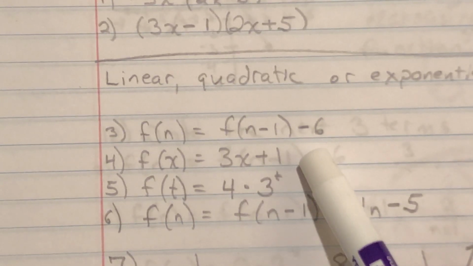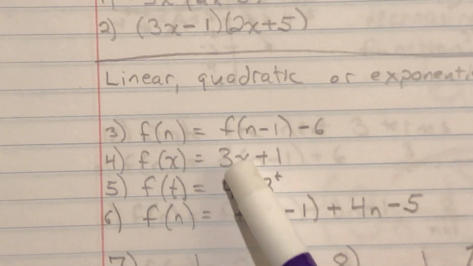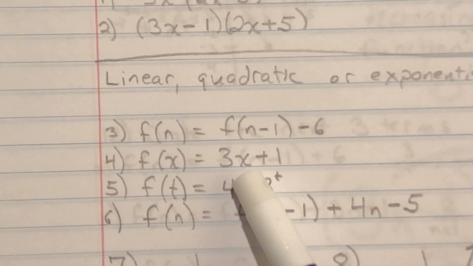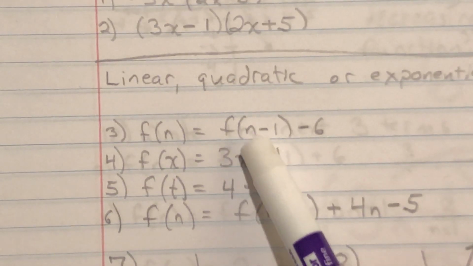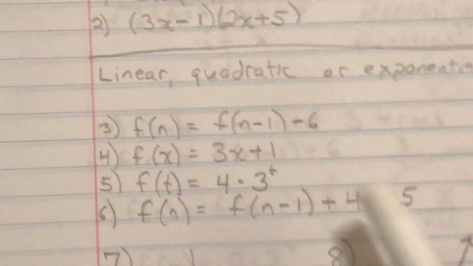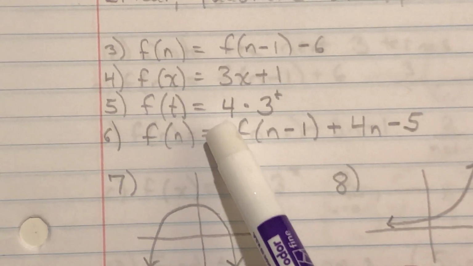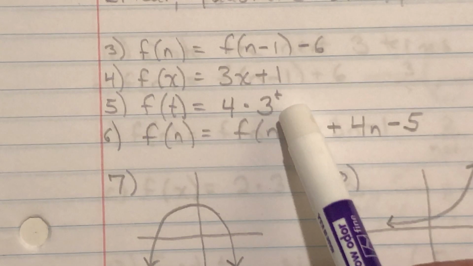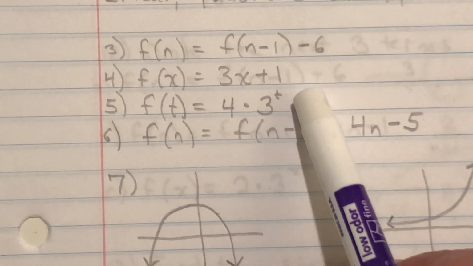This one's also linear. I used x's instead of t's, but when you have anything that looks like y equals mx plus b, then that is a linear. Notice also that this variable has no visible exponent. So the exponent would be 1, and that's another way that we know an explicit is linear. Here, we have f of t equals 4 times 3 to the power of t. Well, anytime we have an exponent that's a variable, that is an exponential.